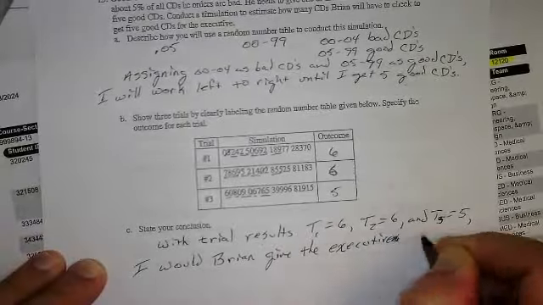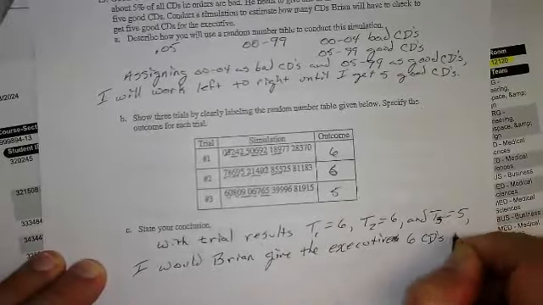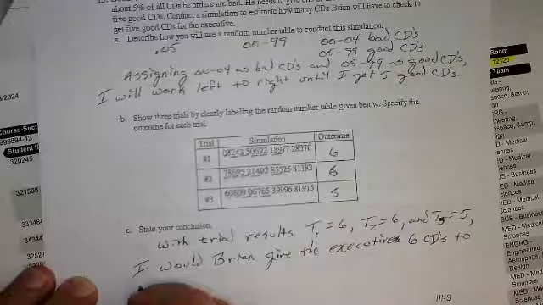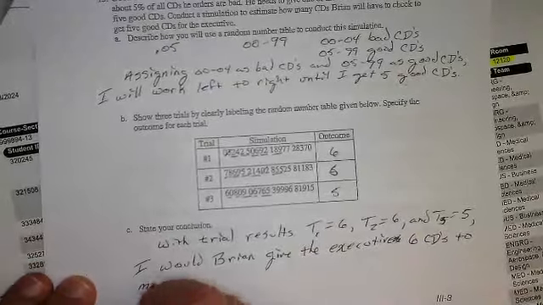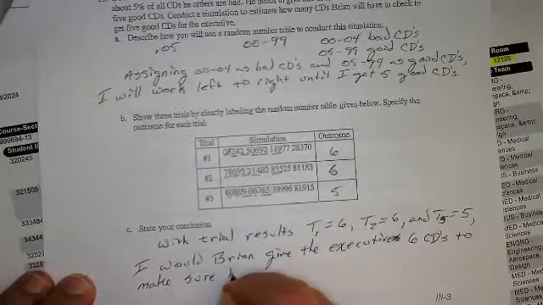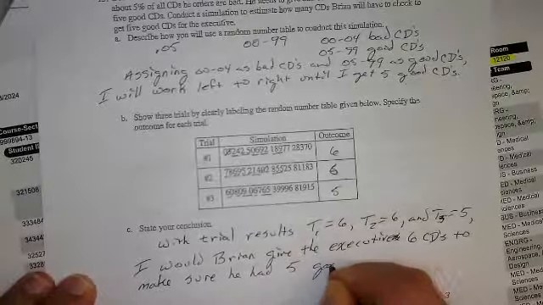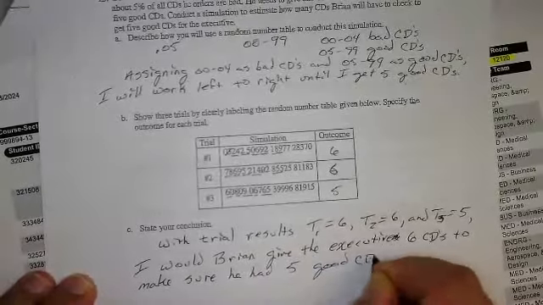Give the executive, it's singular, the executive 6 CDs to make sure he had 5 working ones, 5 good ones.